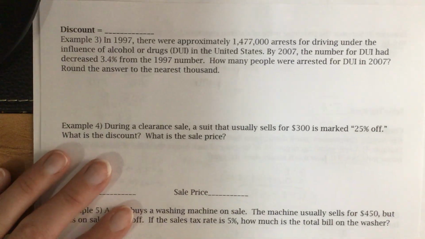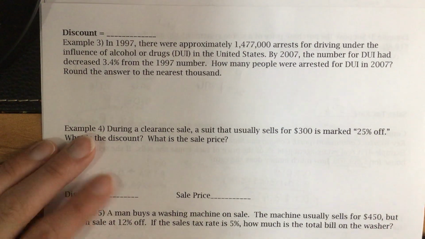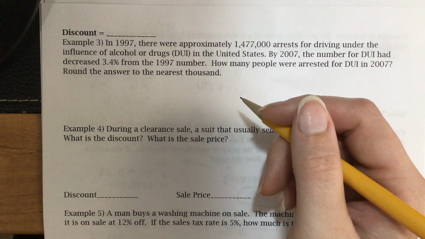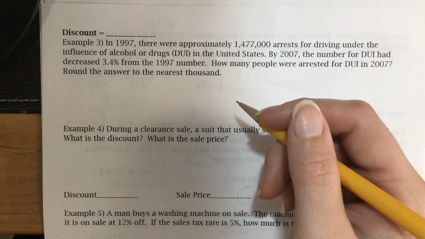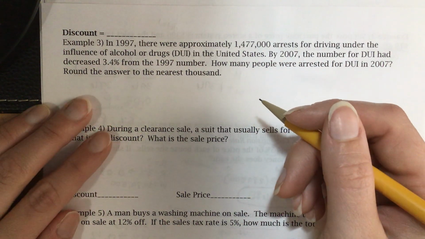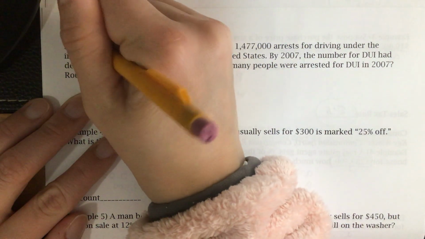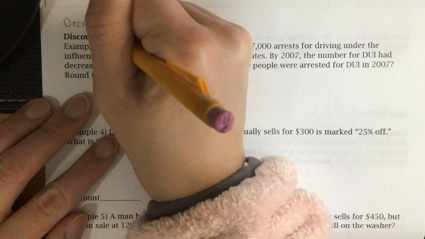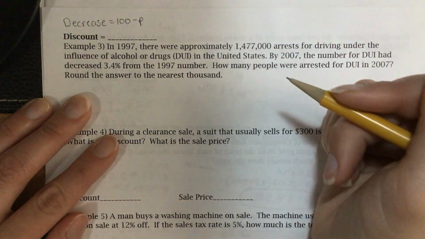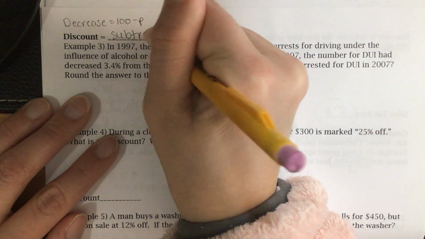Let's talk about discount, because those were all increases, but now we need to talk about our discount. A discount is the same as a decrease, or you would subtract from 100. So I'm going to write that at the top, because if it was the decrease in number, you would do 100 minus the percent. In a discount, we're also going to subtract.